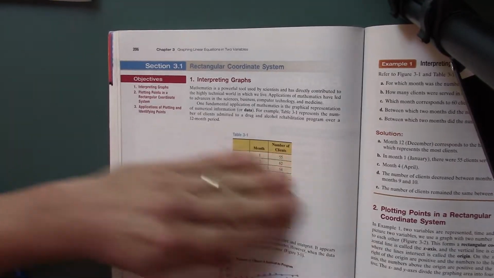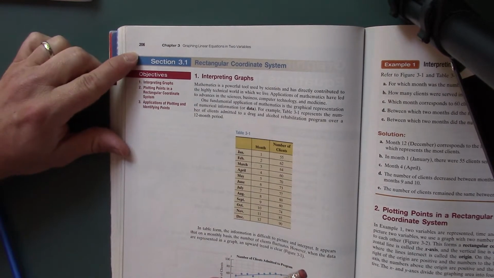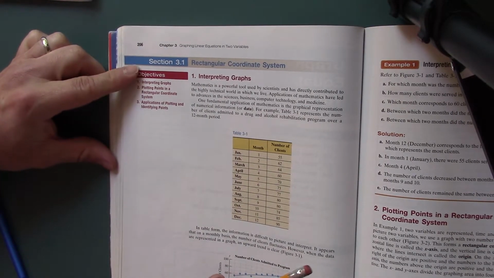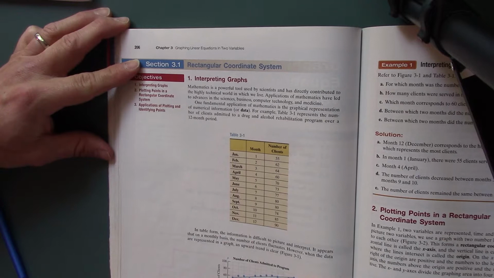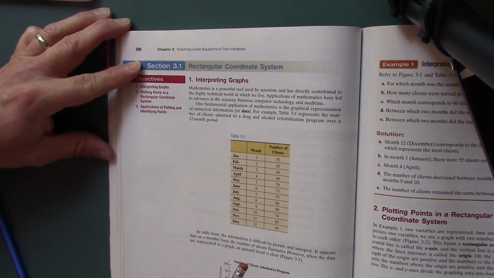I am looking at the book, so if you want to pop it out and turn it to page 206, everything that we will do in terms of notes will come out of the book, which is quite the change from those of you who had me during the semester, last couple years in math class at Holland High.